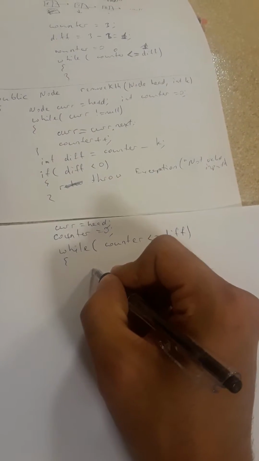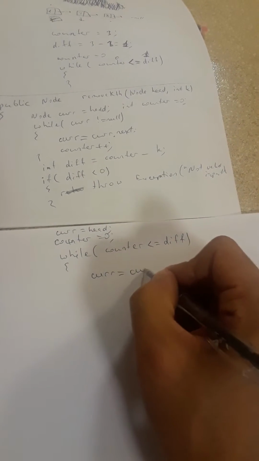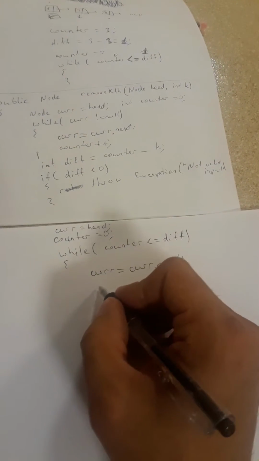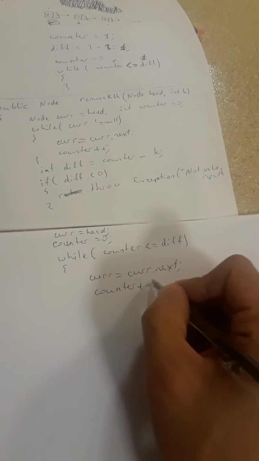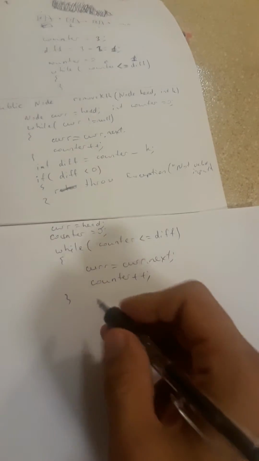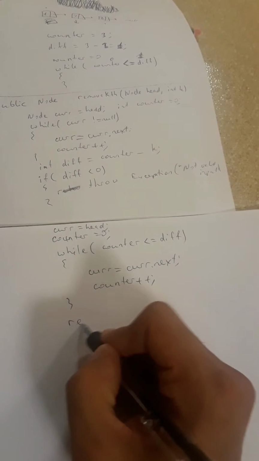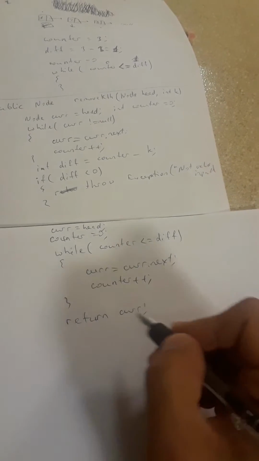So after that I will move my current node to the next node, and we'll increment my counter. Once it has reached the end of the while loop, I will return the current node.